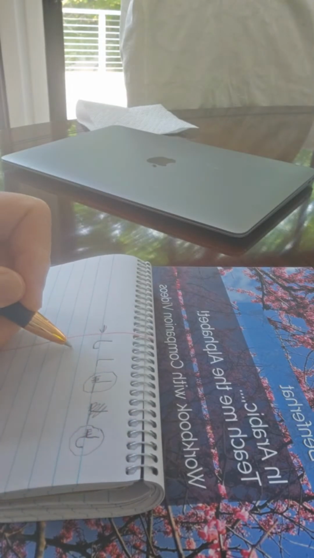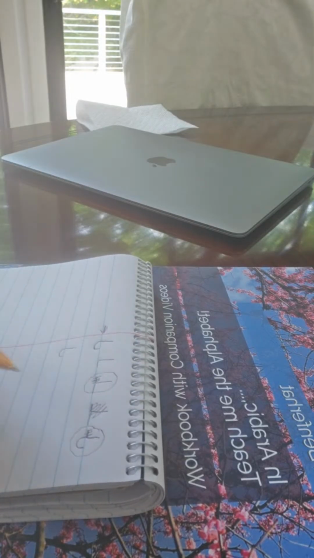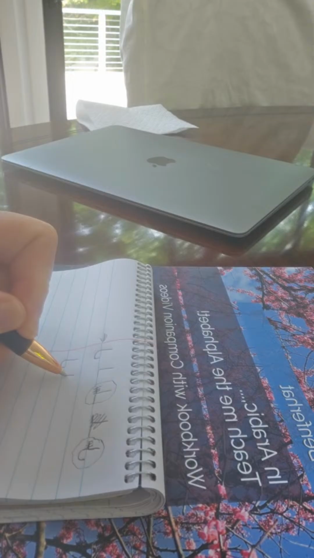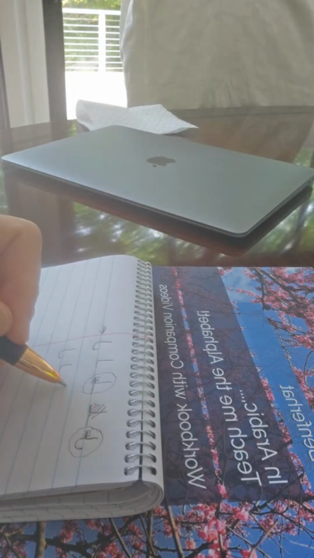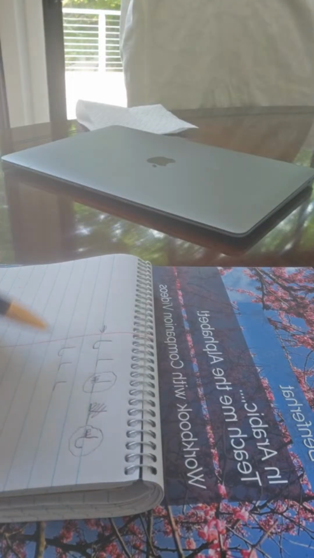We have this one for isolated or final position, and this one for beginning, initial, or middle position. So only two shapes instead of four.